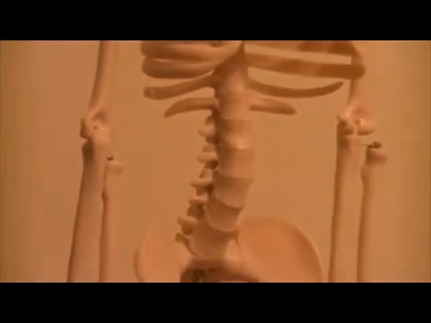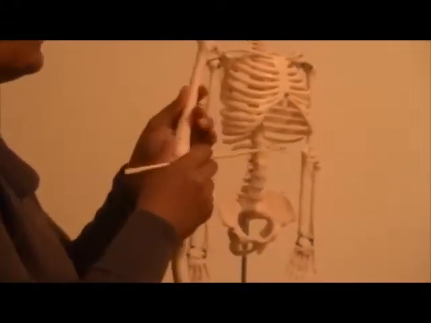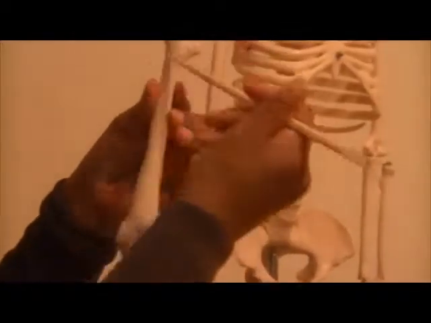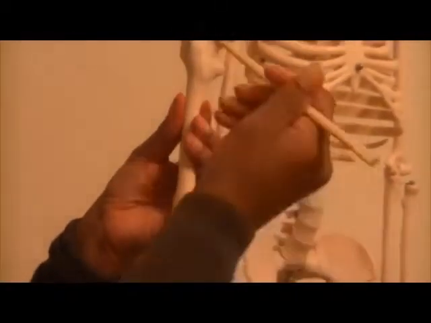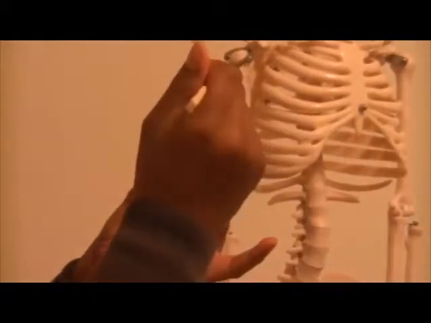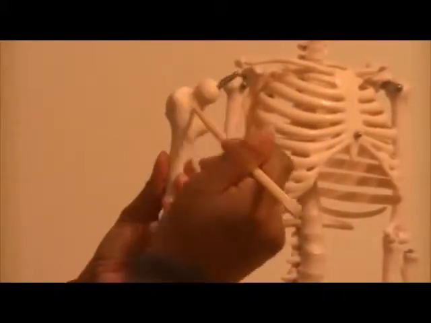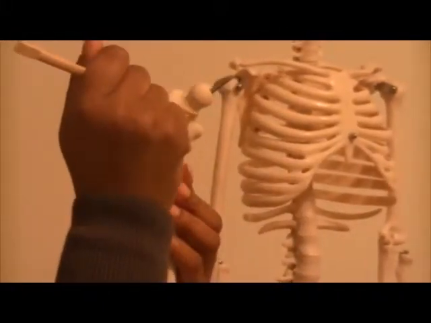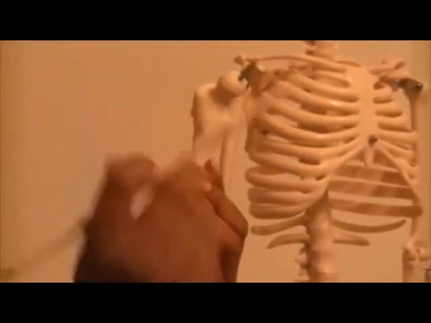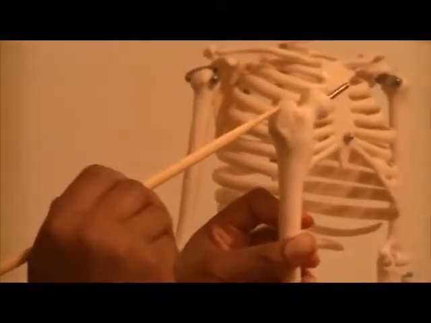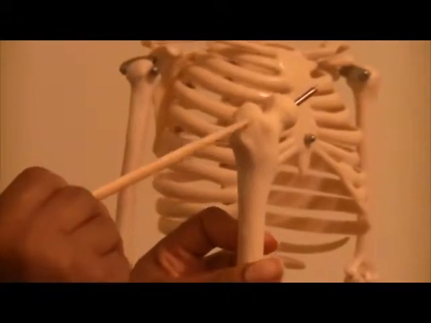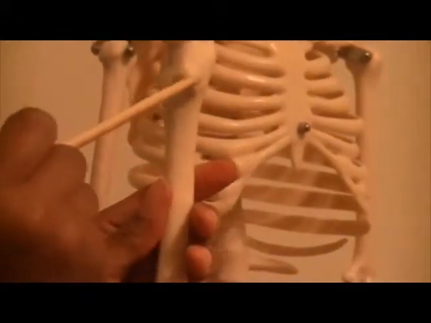Then we move to the legs. Okay. This is also known as the thigh bone, which is the femur. We have the head of the femur, the neck, the greater trochanter, and the lesser trochanter.